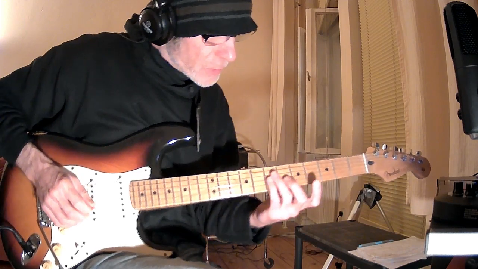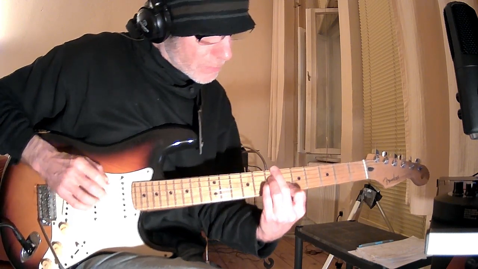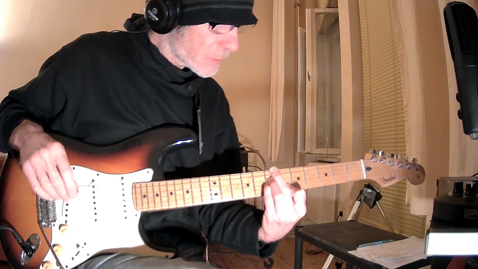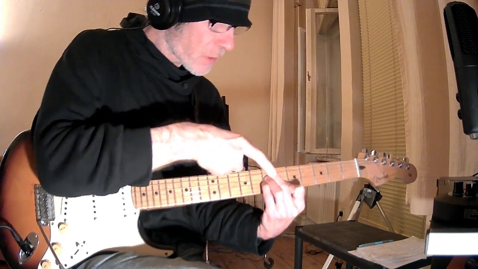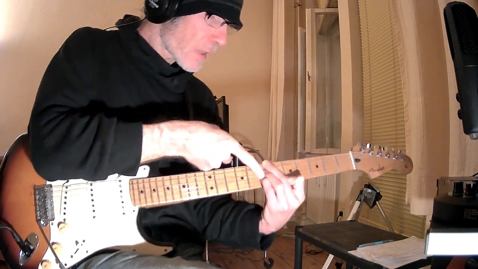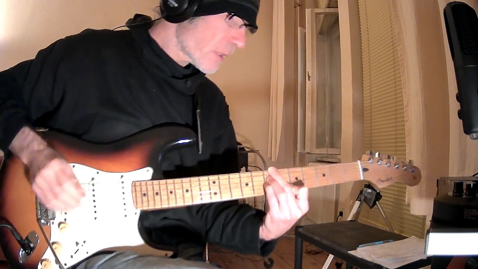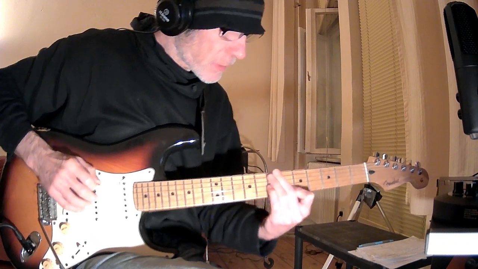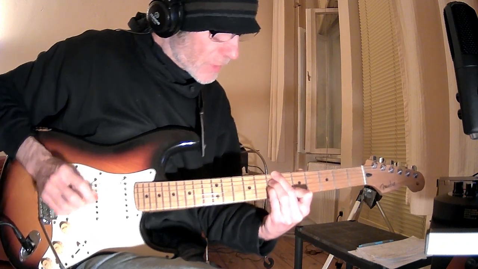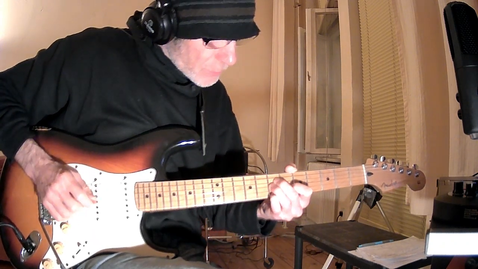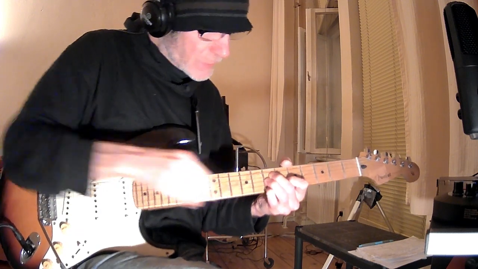So what you could do is this. So here's your root on the E string, your 7th on the D, your minor 7, your minor 3rd on the G, and your flat 5 on the B string. I could also have the root on top on the high E string here.